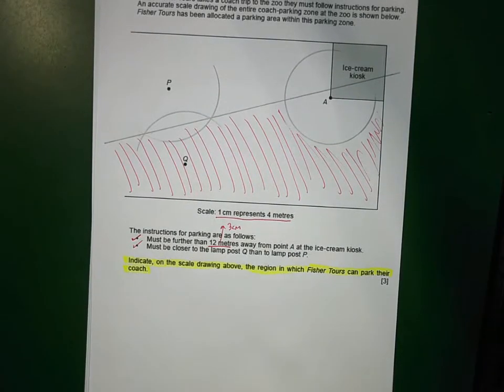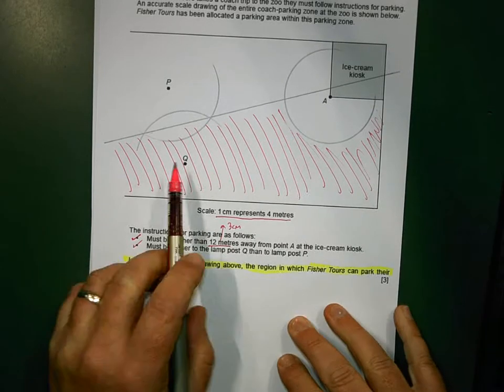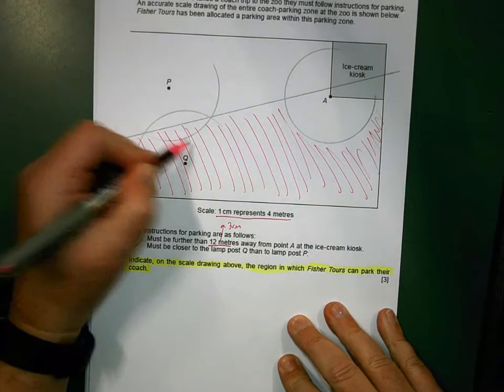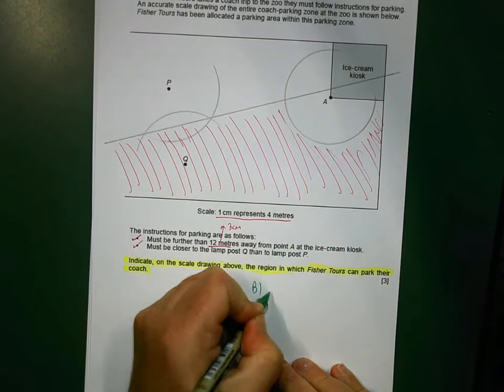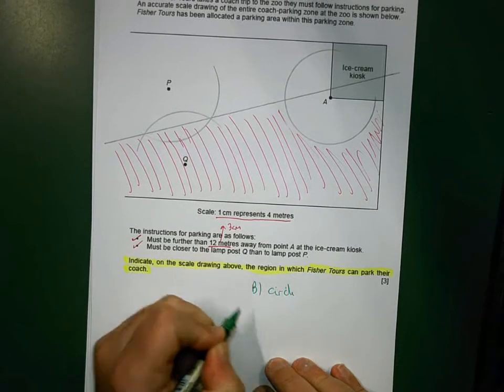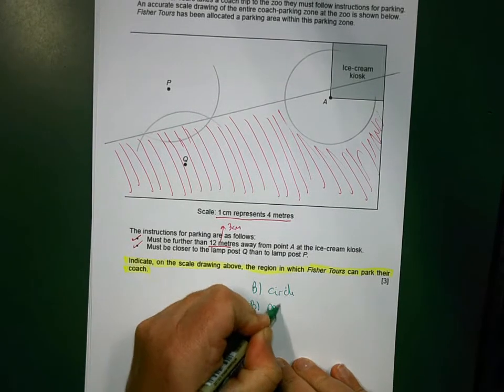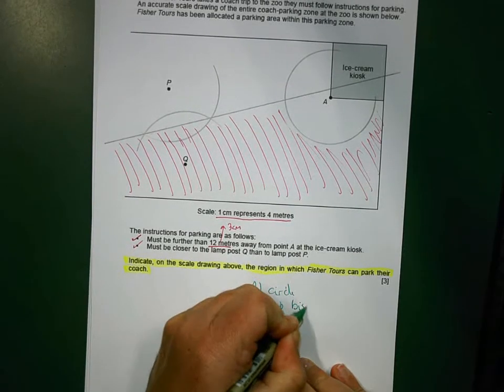You need to make sure they can clearly see where you're shading. 3 marks for that, 1 for the circle, 1 for the perpendicular bisector, and 1 for the region.